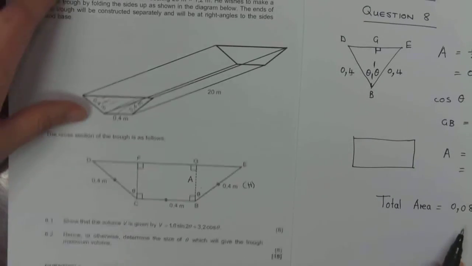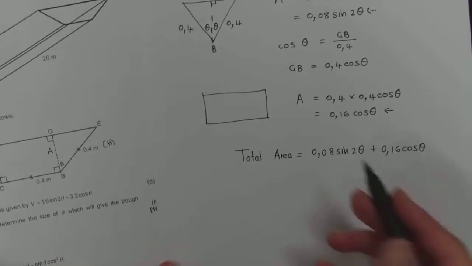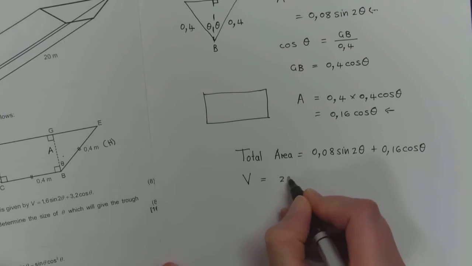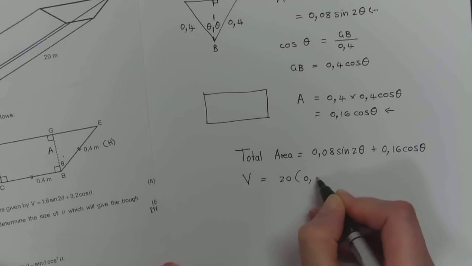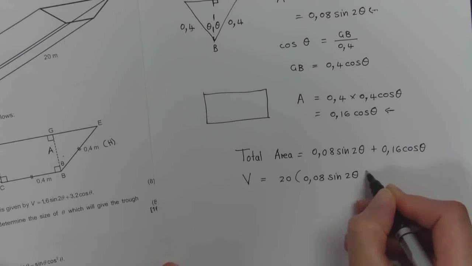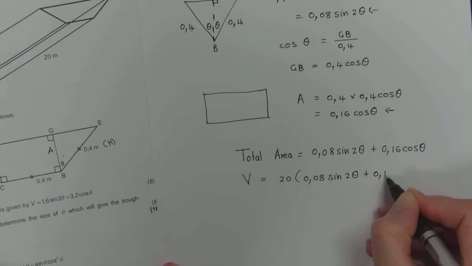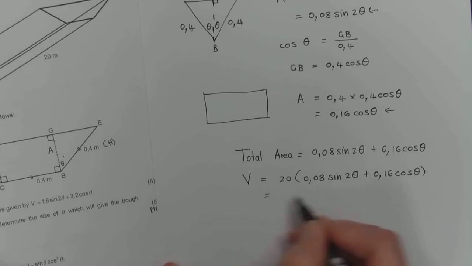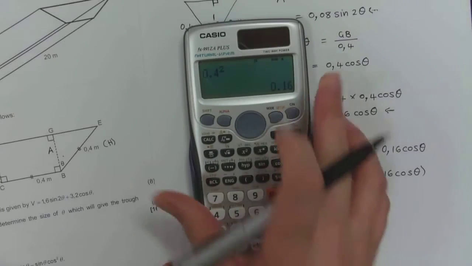So I go back to this and I say my volume is then equal to 20 times (0.08 sine 2 theta plus 0.16 cos theta).